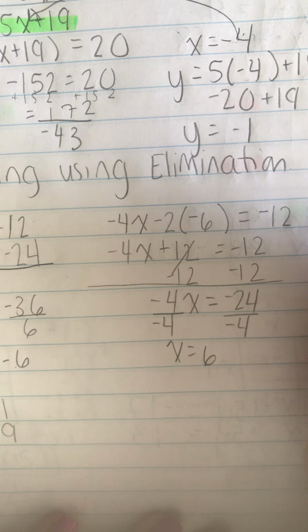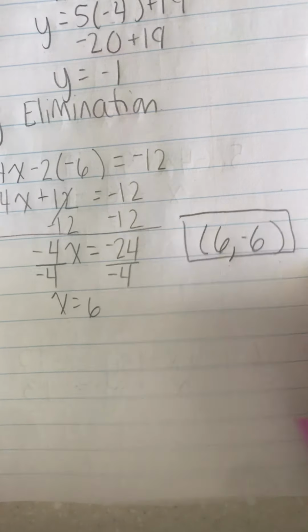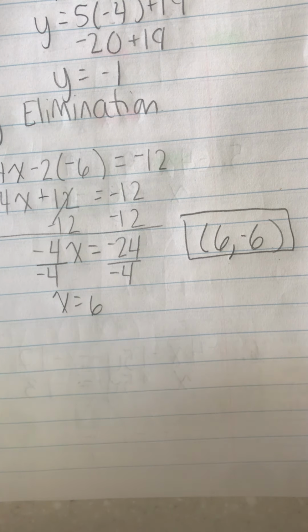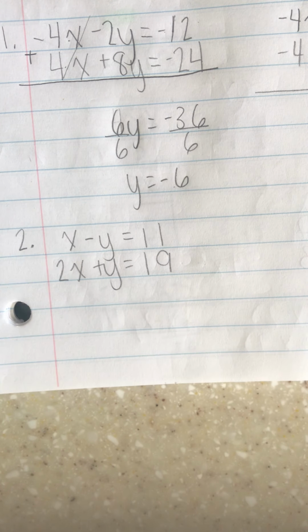So my final answer, written as a coordinate, remember x comes before y, be very careful of that, is 6 comma -6. Number 2. If you look at the x's, is one positive and one negative of the same number? No. Move on to the y's. Is one positive and one negative of the same number? Yes. So go ahead and pause the video and do this one on your own.